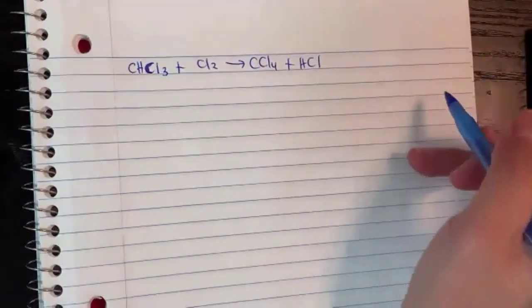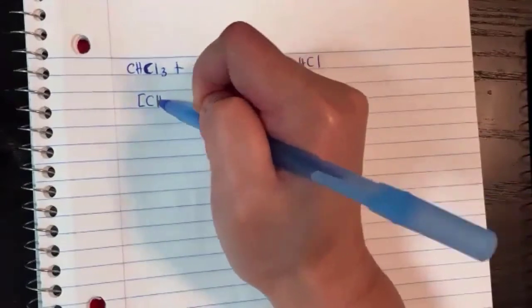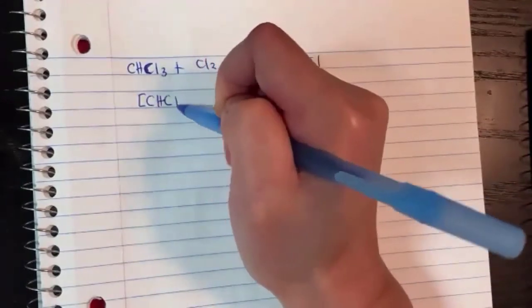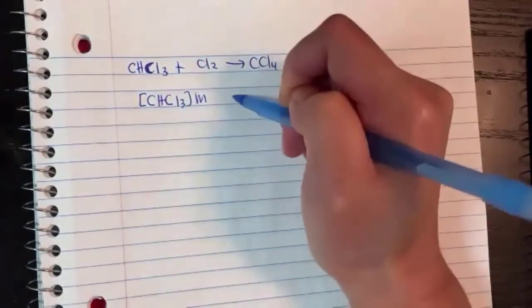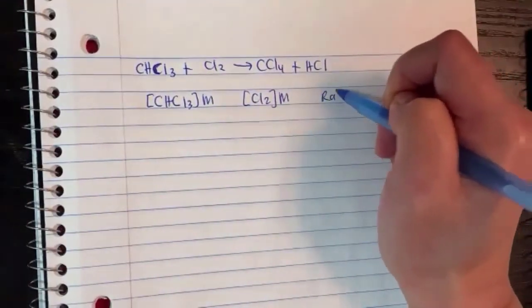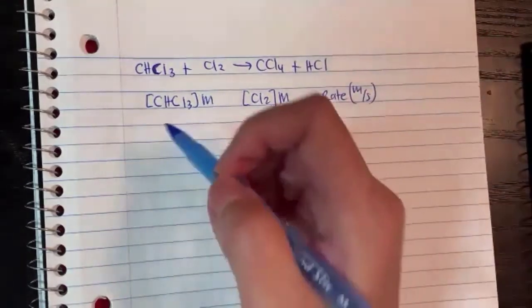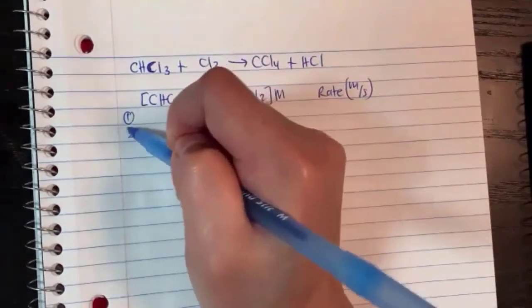Sometimes they give you the equation. And then they say, here's my rate law chart on my experiment that I did. You put your reactants in and you do the rate. They did it 4 times.